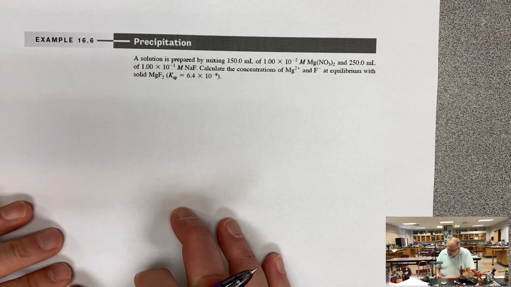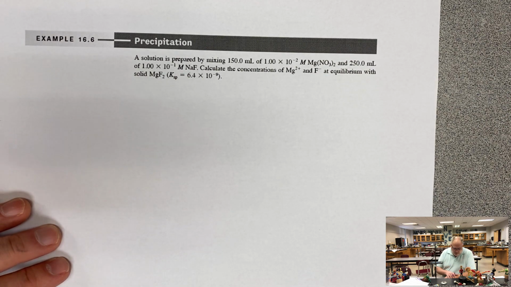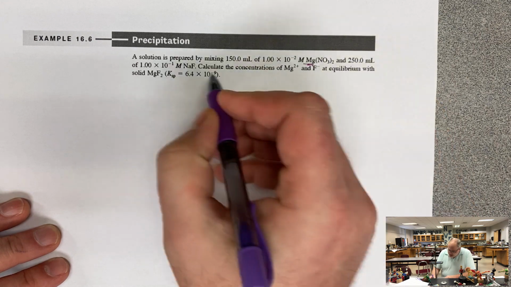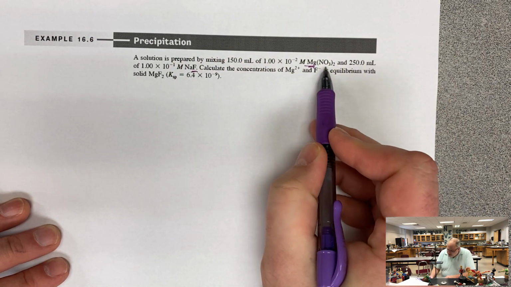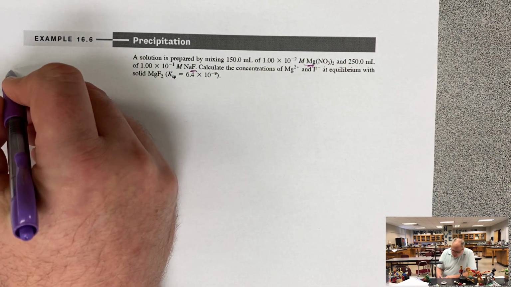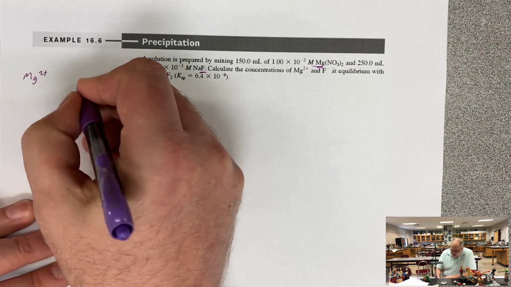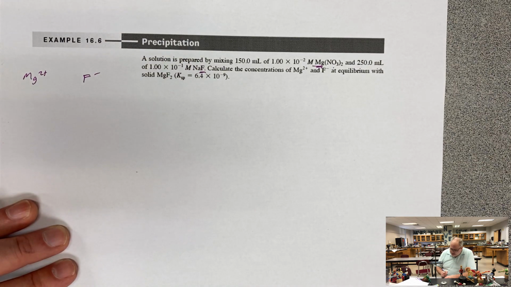The first step here is recognizing what two things we are putting together. If you take a look at this, do you see how they give us Mg and they give us NaF? Mg(NO3)2 and NaF. What that really means is this: what are the two things we're concerned with? We're concerned with Mg2 plus and we're concerned with F minus. Does that kind of make sense?